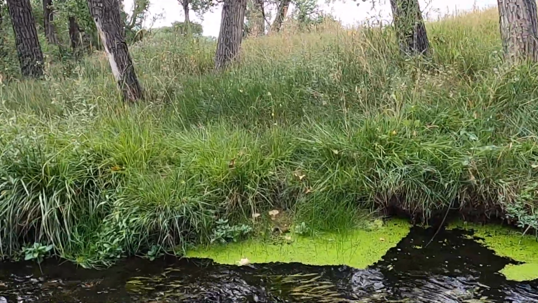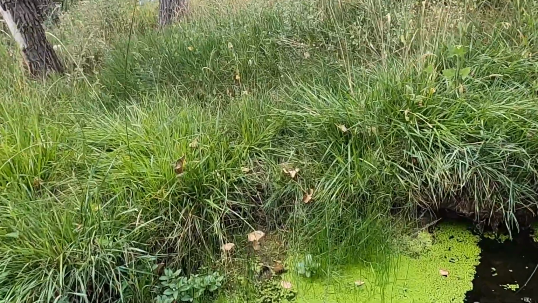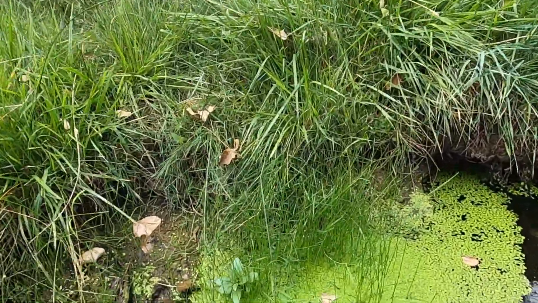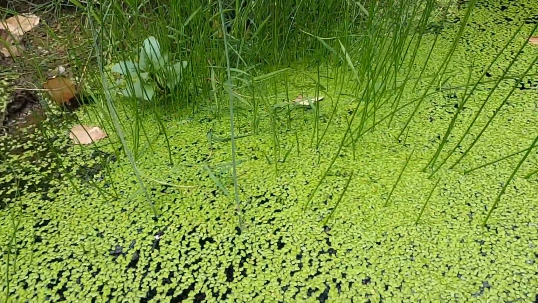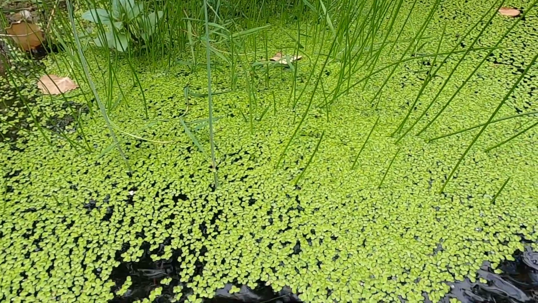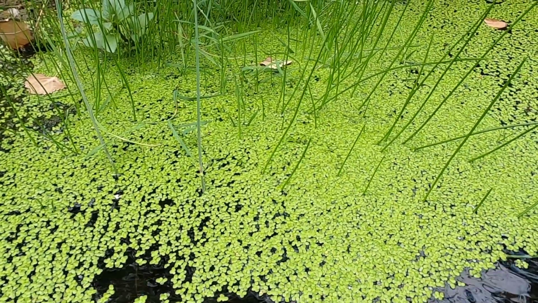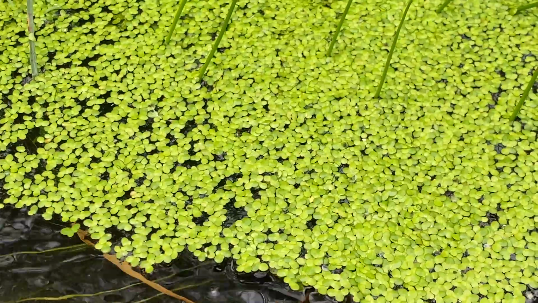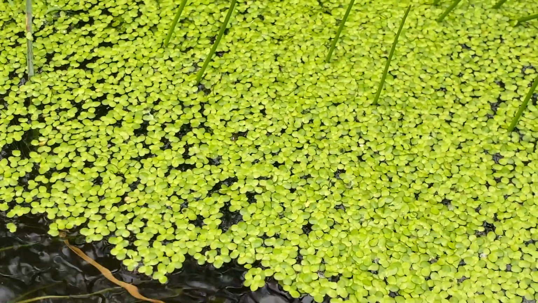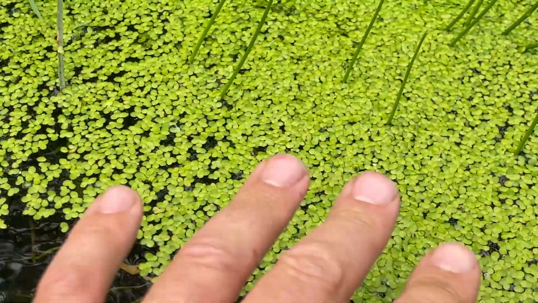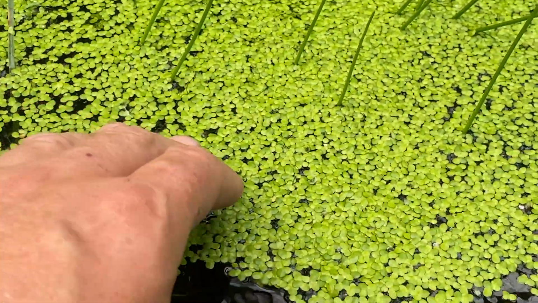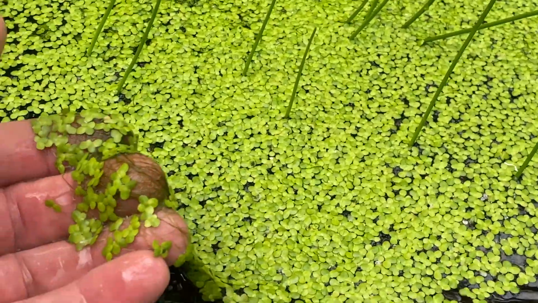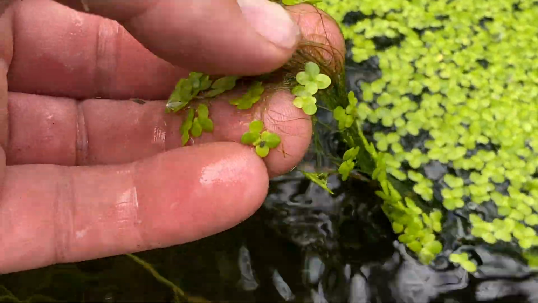Oh, look at all this duckweed. This is an amazing plant that lives on the top of the water. It has roots and everything that float down in the water. Let's take a closer look at this living creature. So this is duckweed. It grows floating on the surface of the water, but if we were to pick some of it up, this is hard. Look at all those little roots that are growing down there.